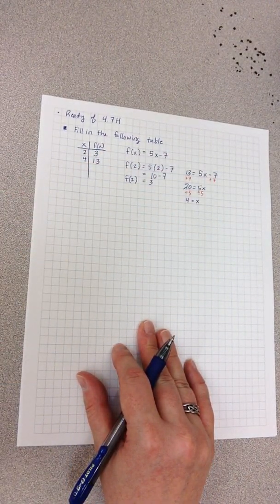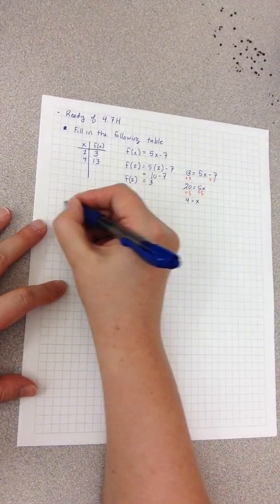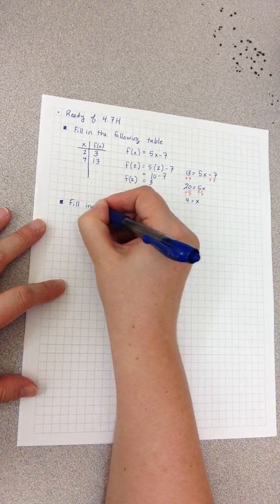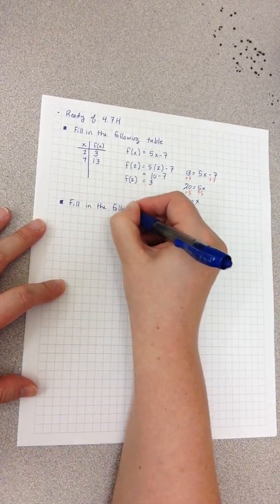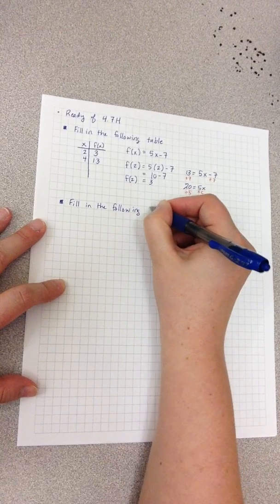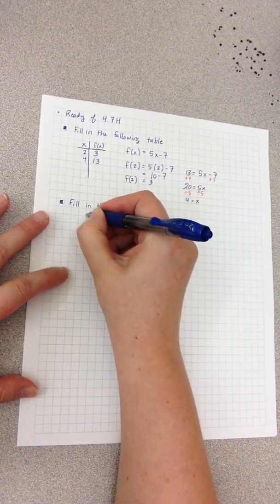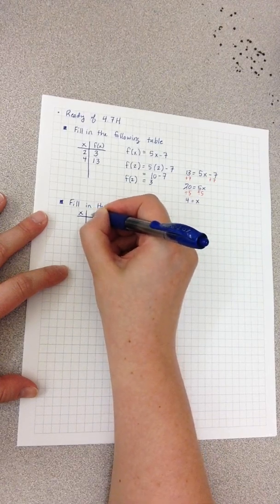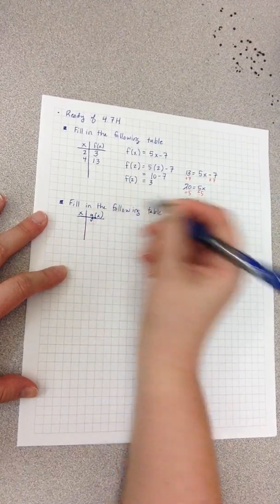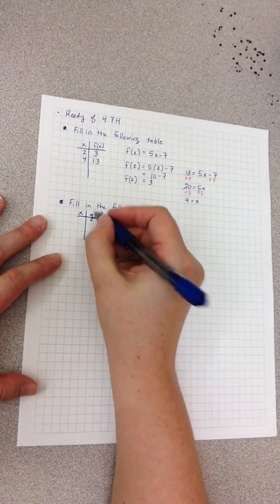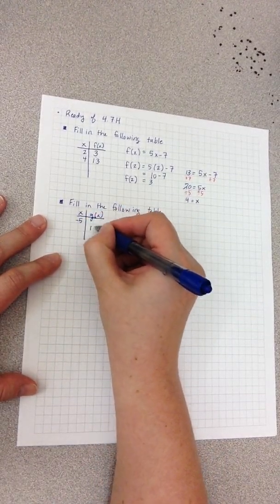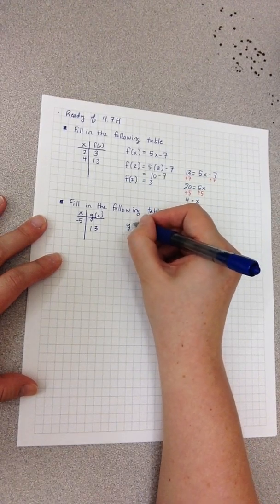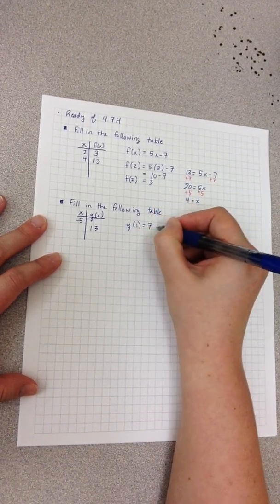The second example, same instructions, fill in the following table. This time we're calling the function g of x, but it doesn't matter what name they give it. But this time, the function that they give you is a recursive function.